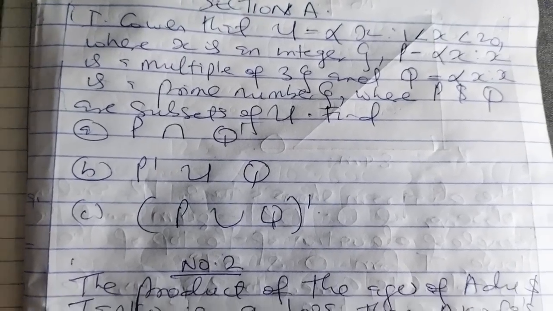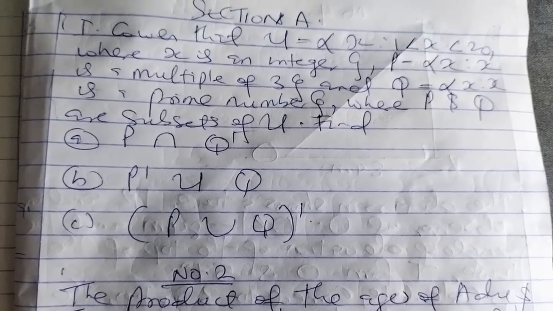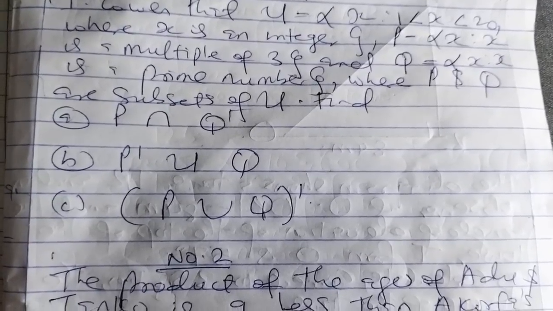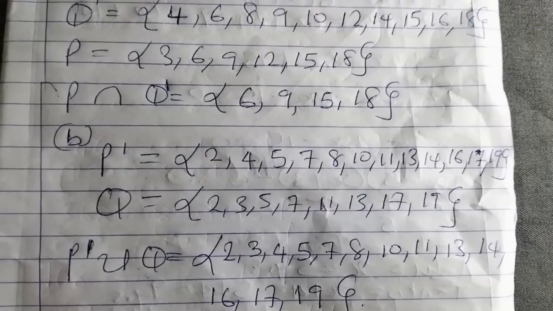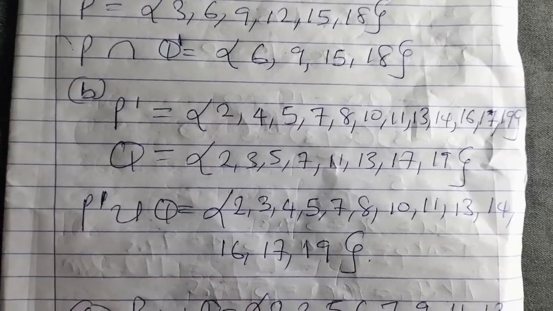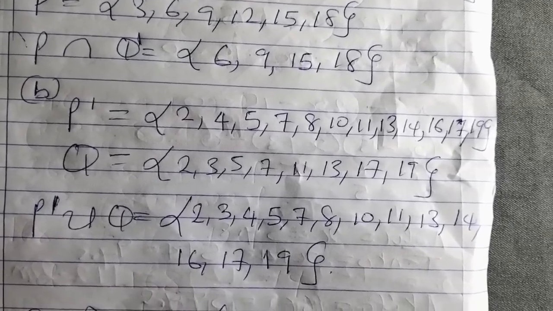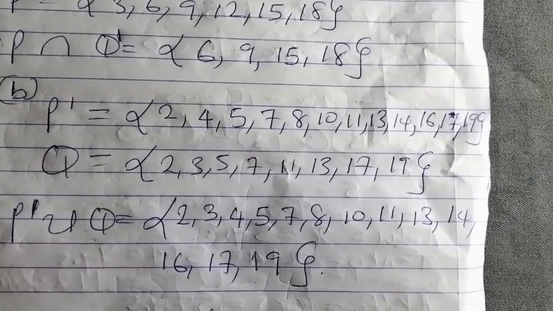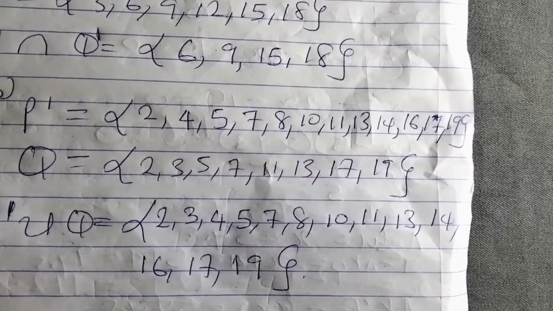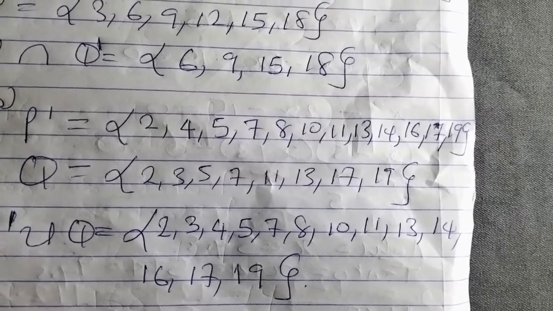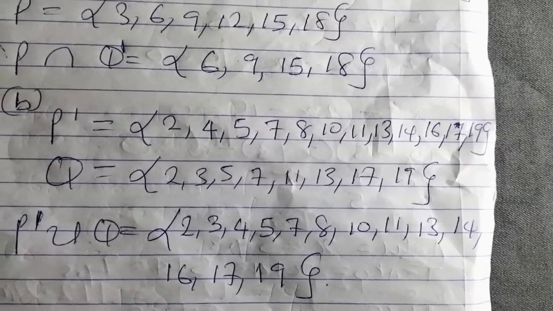Question B says find P prime union Q. For question B, we'll first find P prime, which are the elements in the universal set that are not in set P. The P prime elements there are 2, 4, 5, 7, 8, 10, 11, 13, 14, 16, 17, and 19.